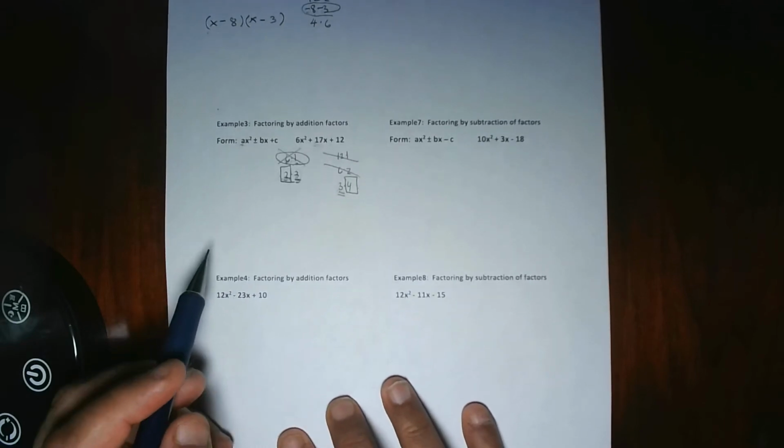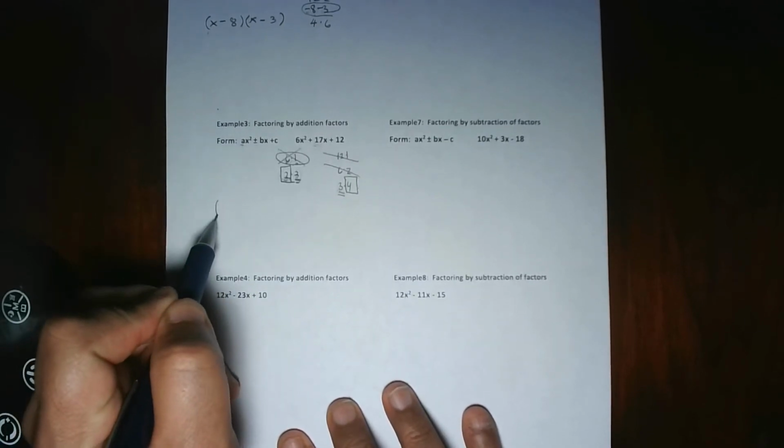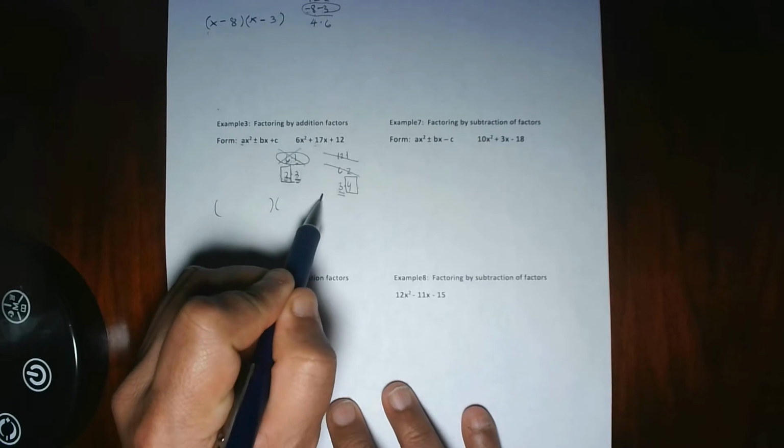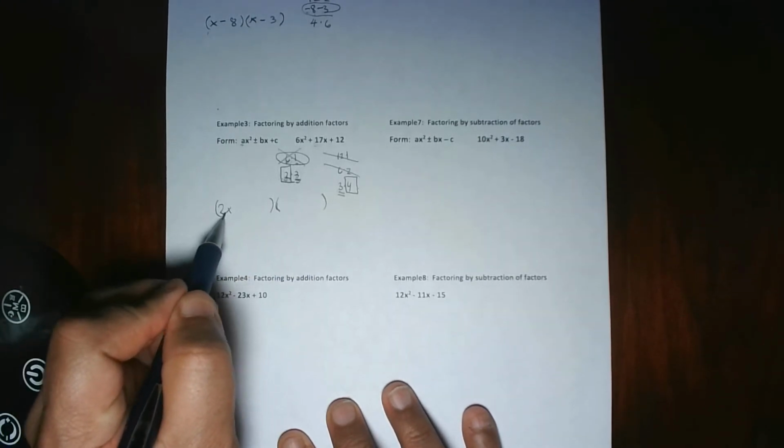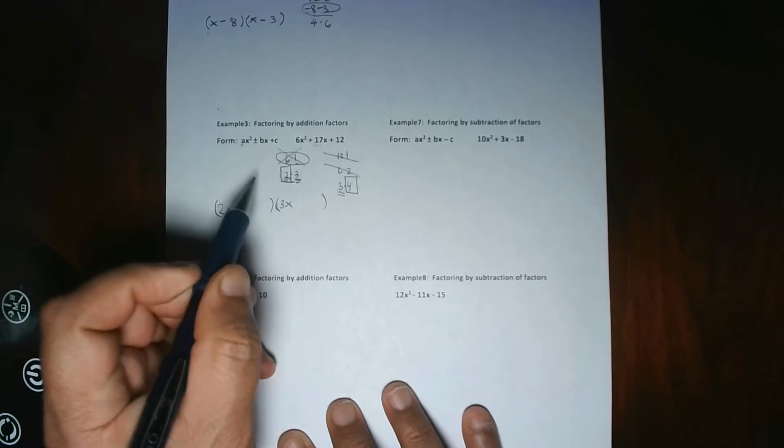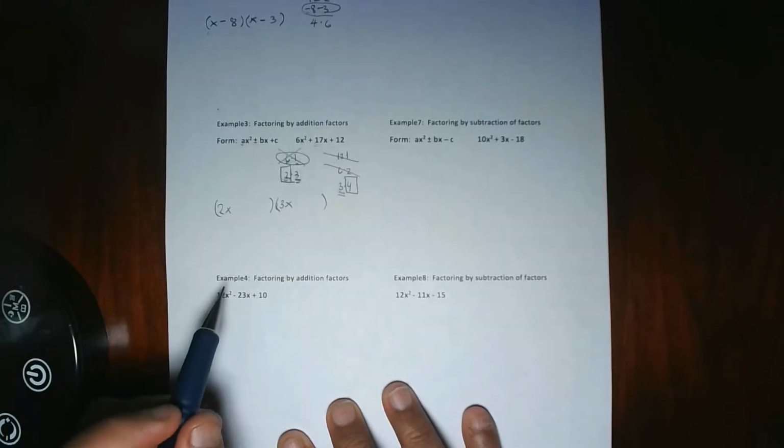So since this is going to work, this is how we're going to write it down. You need to pay attention to the order of these things. We're going to take our 2 and a 3 and go 2x plus 3x, because there's an x squared that goes with those.